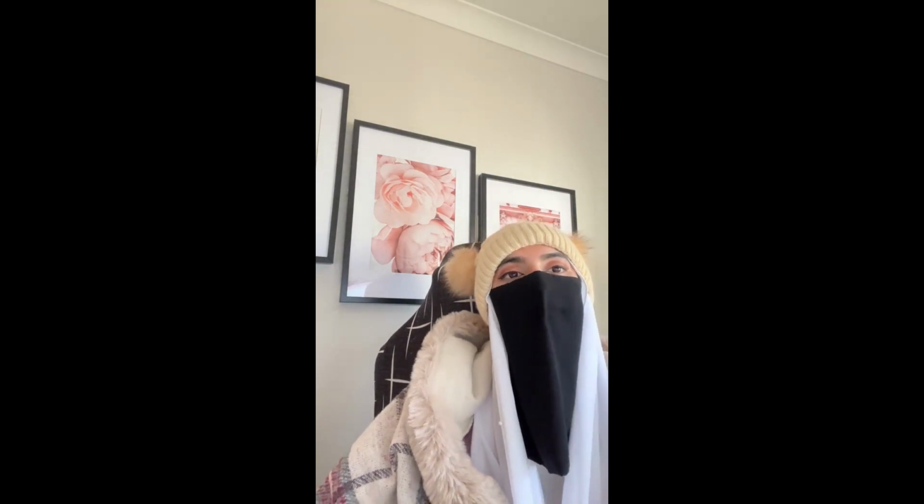Next question is from Nicola, and she's asking which vinyl is for iron-on. So the heat transfer vinyl is for iron-on, or it says iron-on vinyl or heat transfer vinyl, something like that. So anything that comes under heat transfer can be used for iron-on.